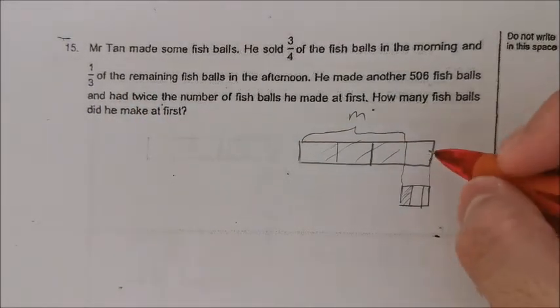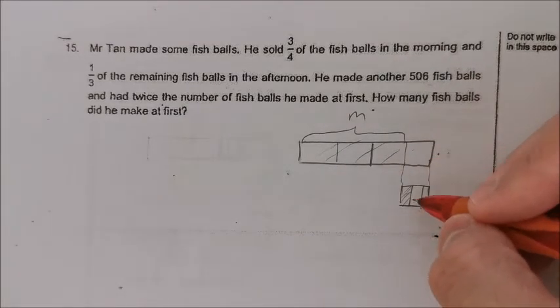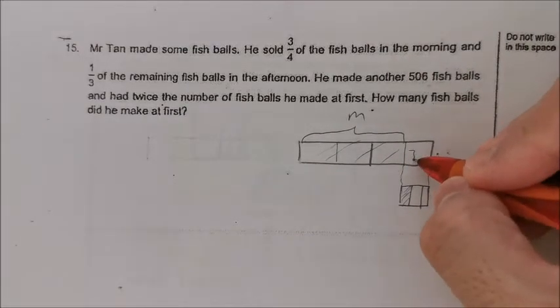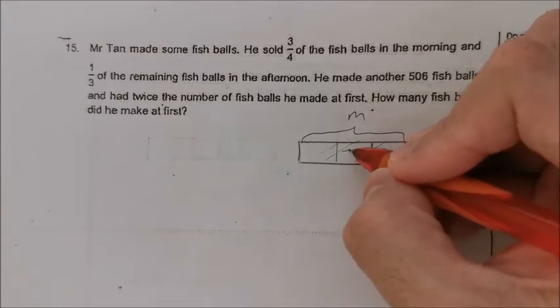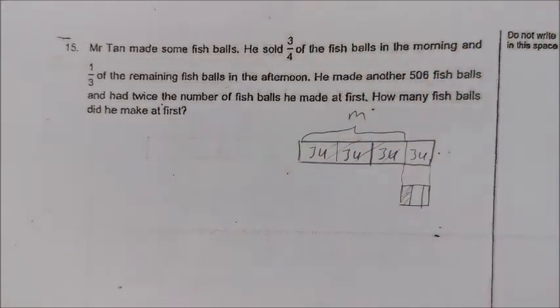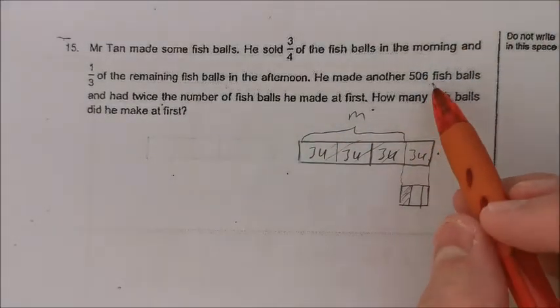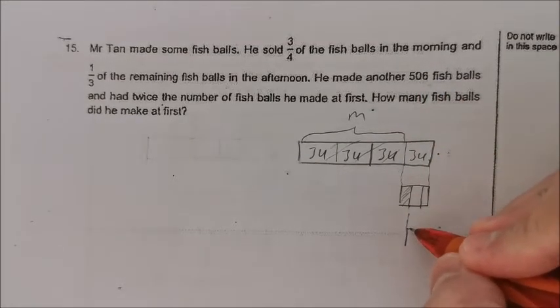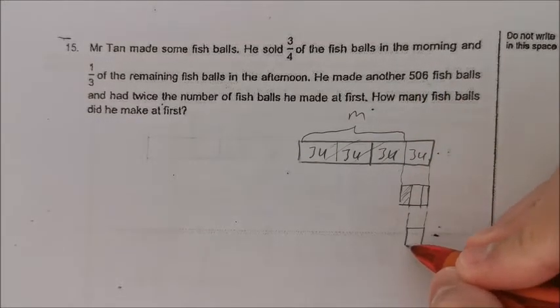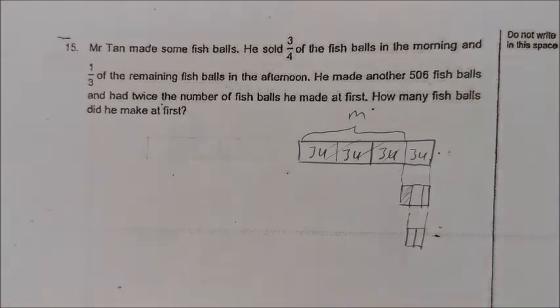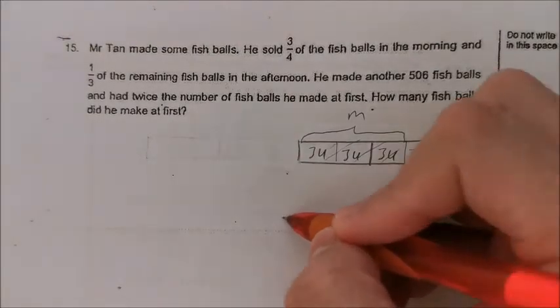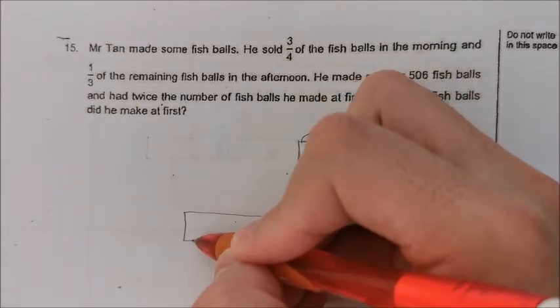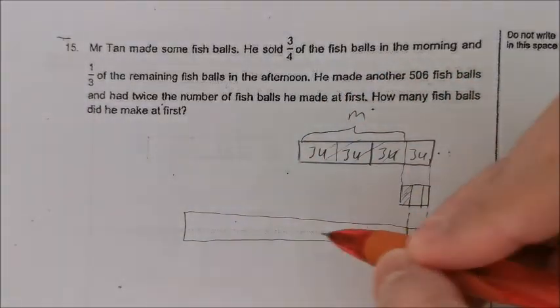So guys, what I can say is that this big unit here is equal to 3 units below, right? So these 3 units, 3 units, 3 units, 3 units. So he made another 506 fish balls, which is now he's left with 2 units, right? 2 units. And he made another 506.